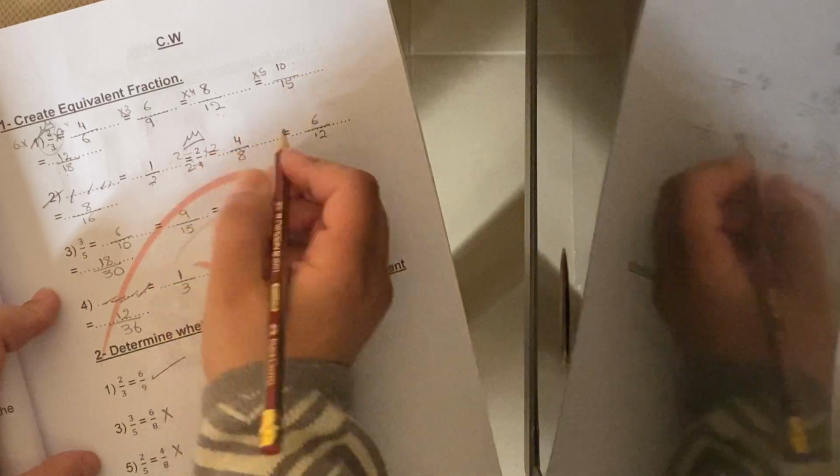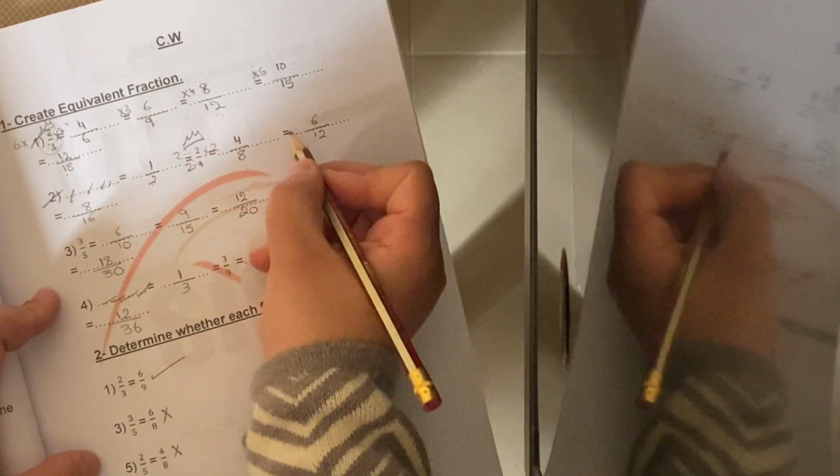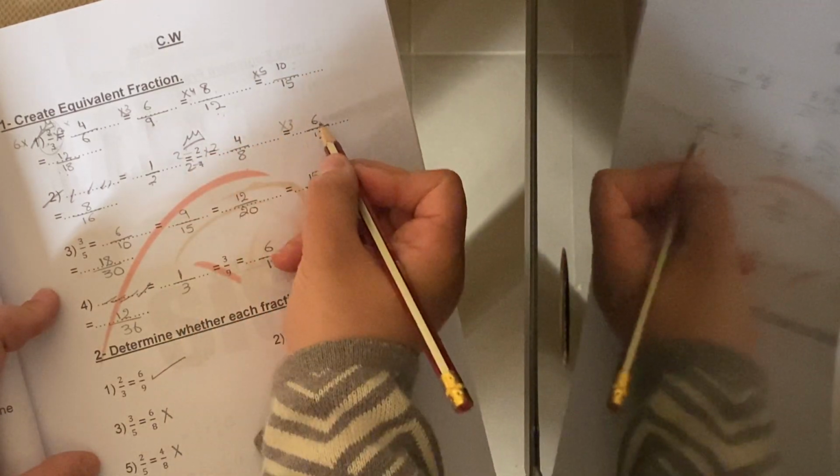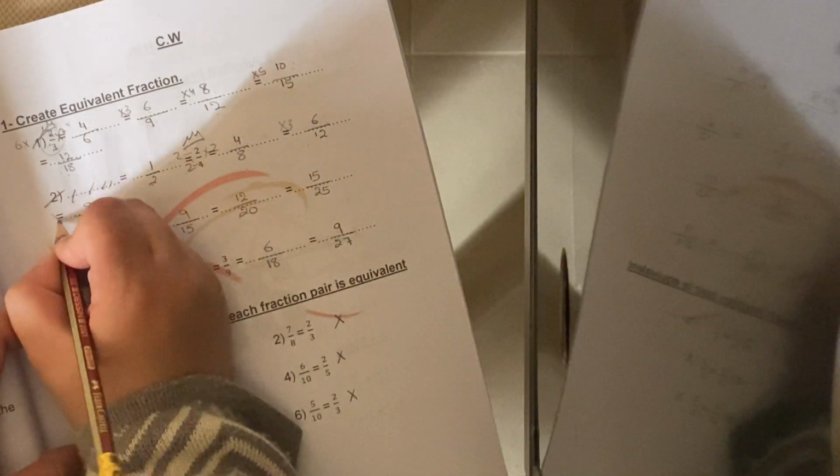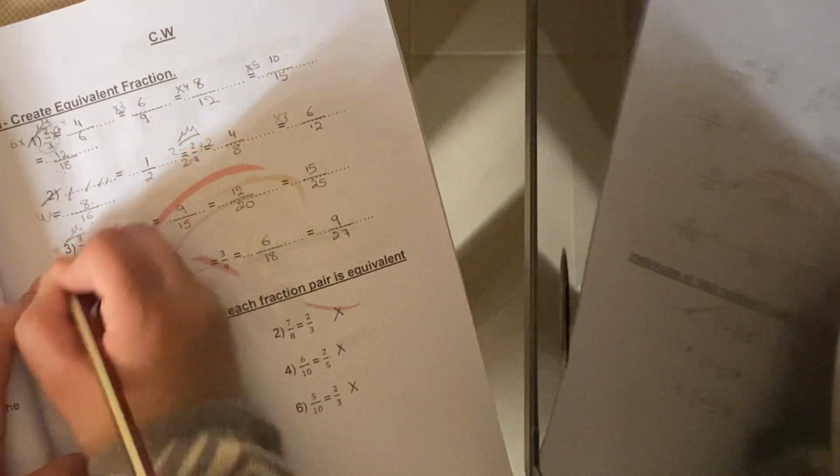Times 2 up and down gives me 4 over 8. Times 3 up and down gives me 6 over 12. Times 4 up and down gives me 8 over 16. Okay, number 3, it's the normal way. My key fraction is at the beginning.